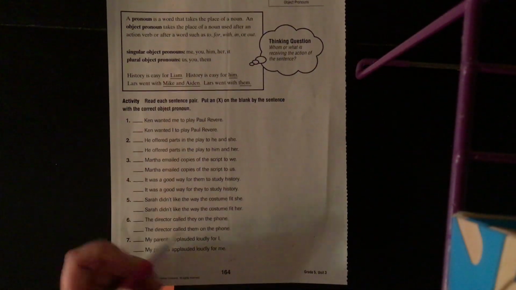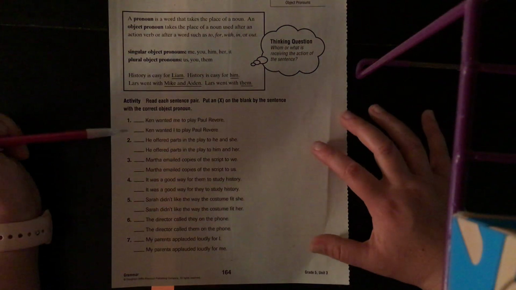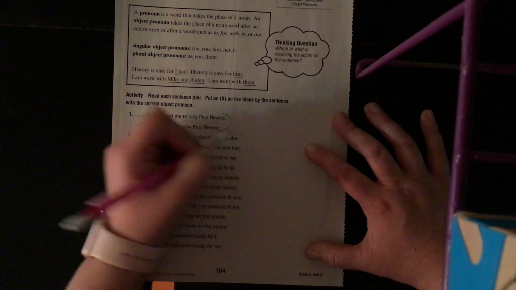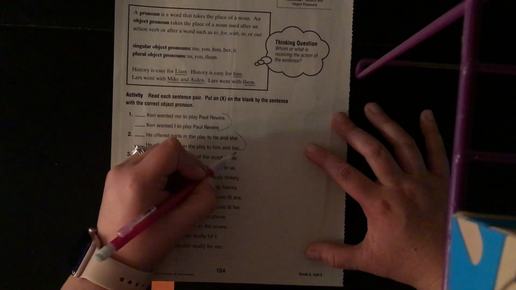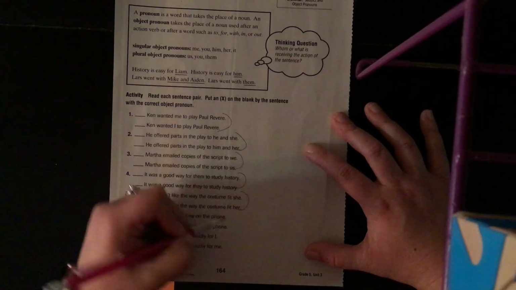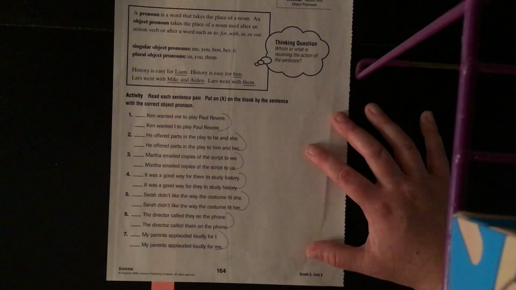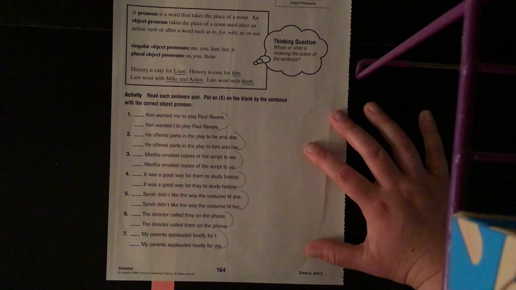Tuesday. Let me find the next paper. There's no sheet for it. Tuesday. 164. All you're doing Tuesday is you are putting an X. There's two sentences. Here's two sentences. Here are all of your sentences. You're going to put an X at which one makes more sense.